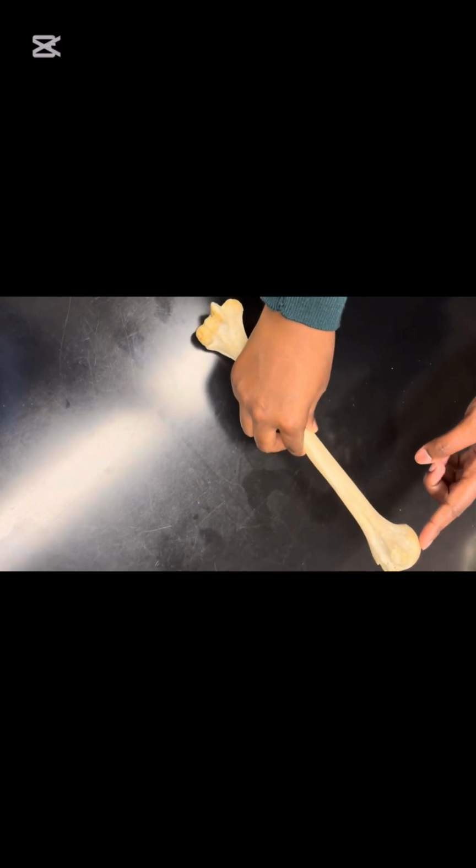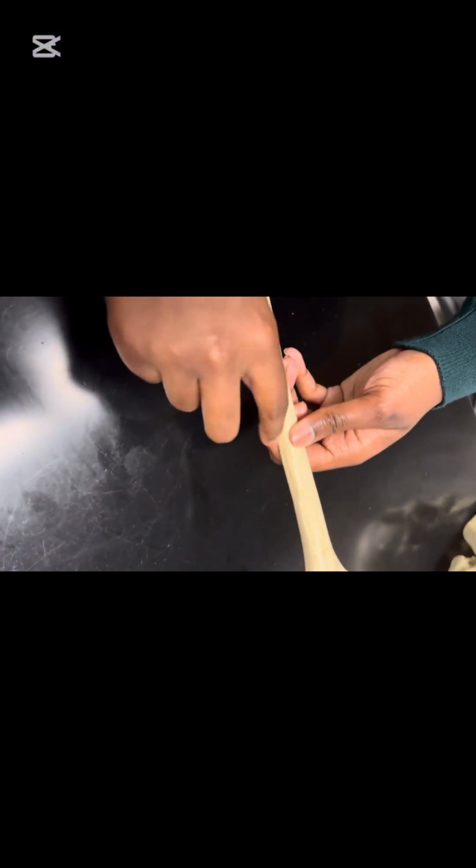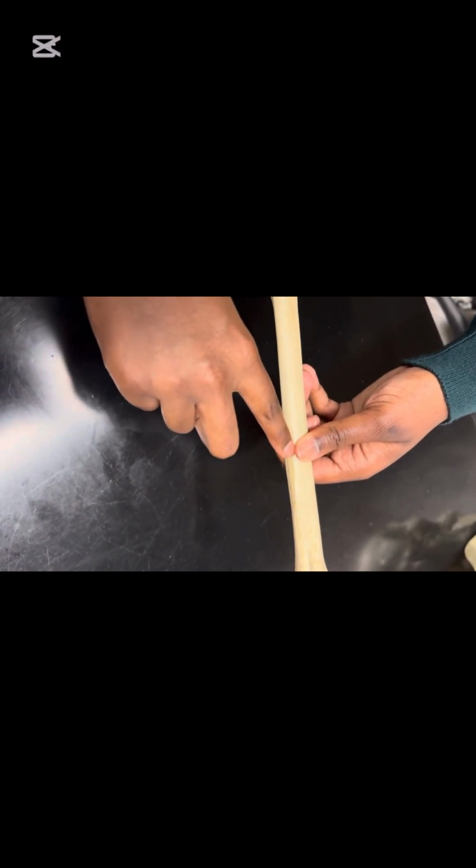Okay, so this is the humerus. Here's the head of it. The greater tubercle is right here. The intertubercular groove is right here. The lesser tubercle is right here. The surgical neck is like right here. The deltoid tuberosity is right here. The shaft is right here.